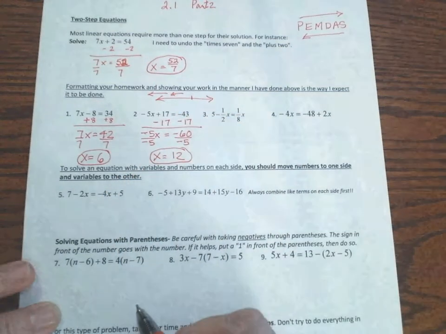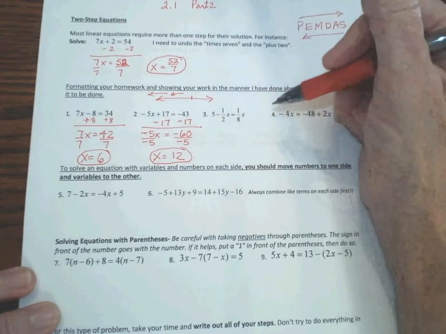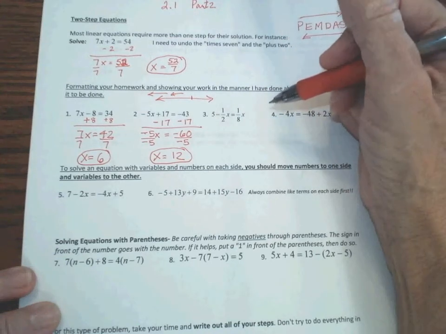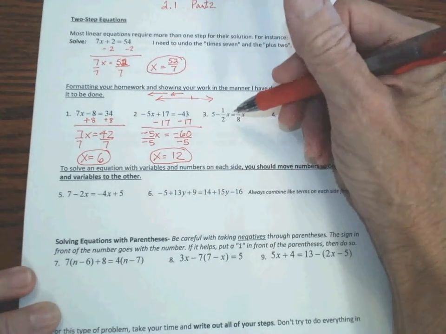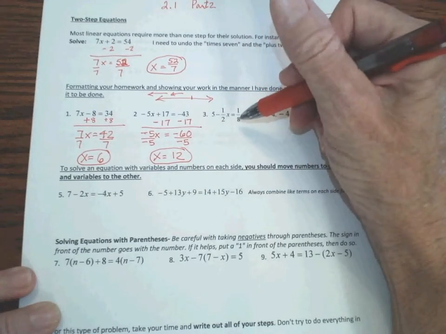Alright, now here we have one with a fraction on it. Do not skip it because it has a fraction. You've got to persevere. You've got to do some work and think about it. So we need a number that 2 and 8 will go into.